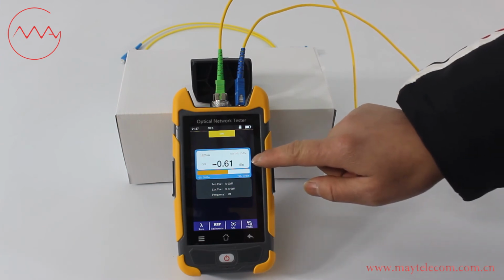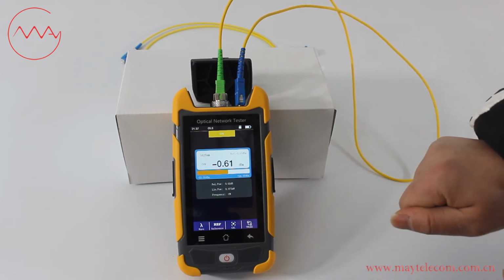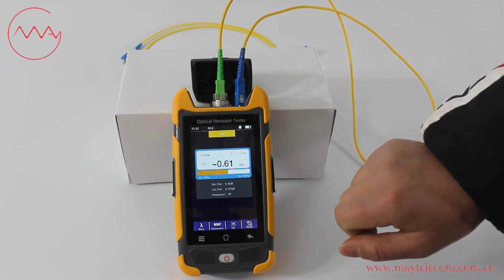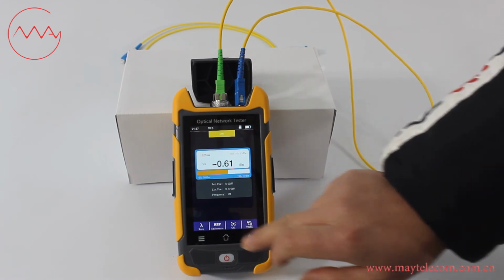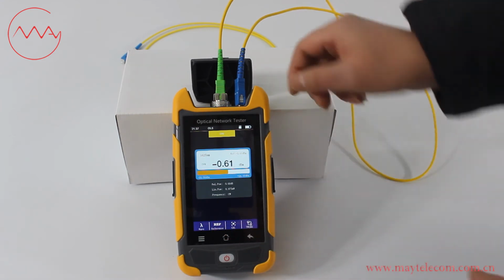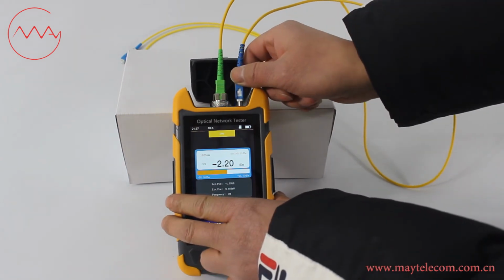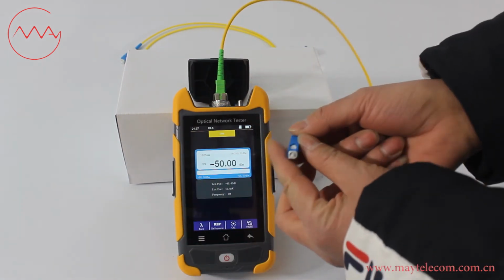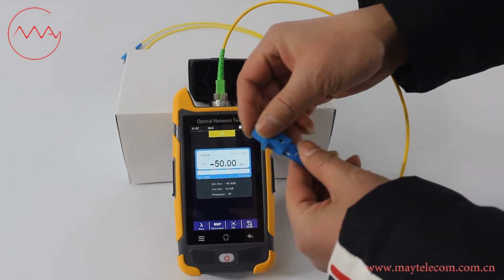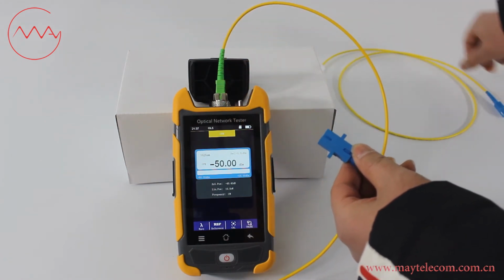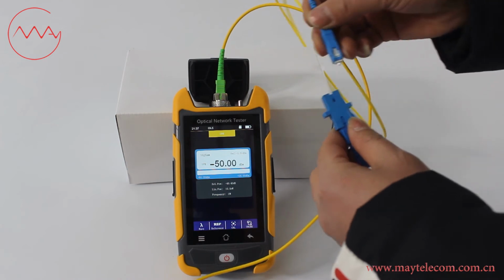The optic power is minus 0.61 dBm. Click Reference to set reference value. Take out SC connector from OPM port and connect with SC adapter and the patch code on the test.